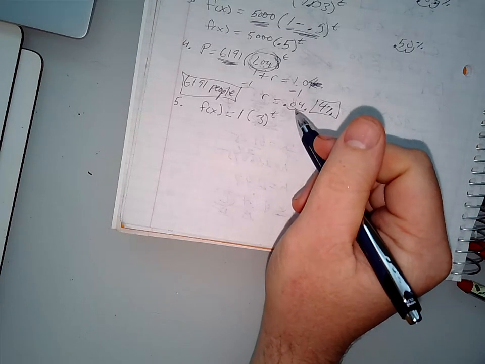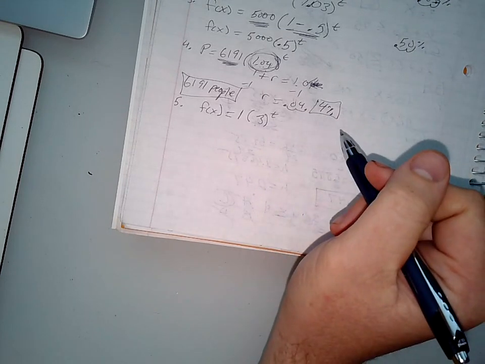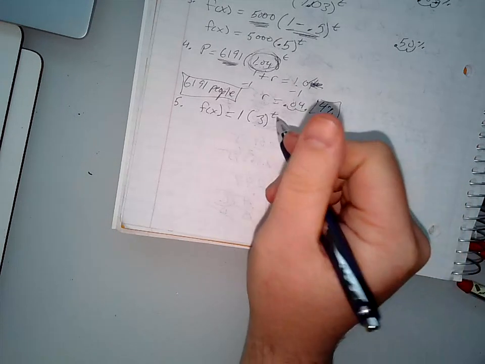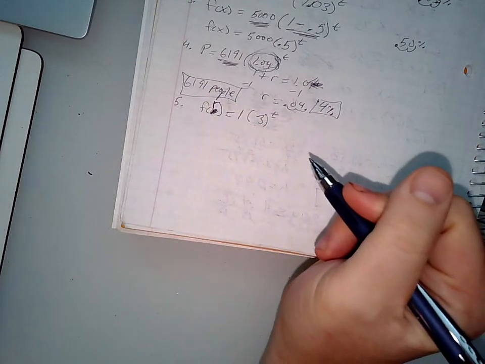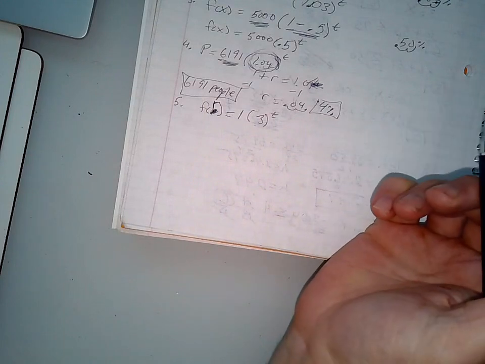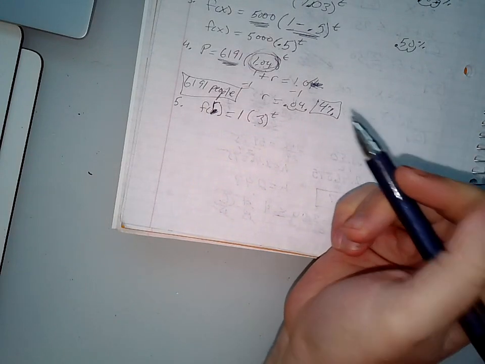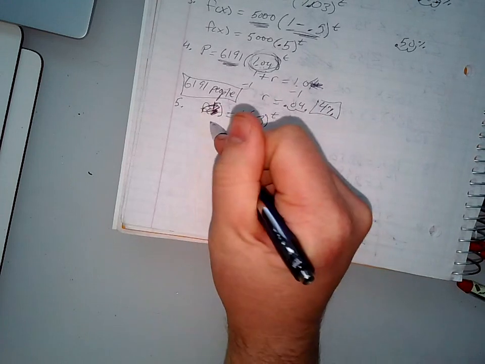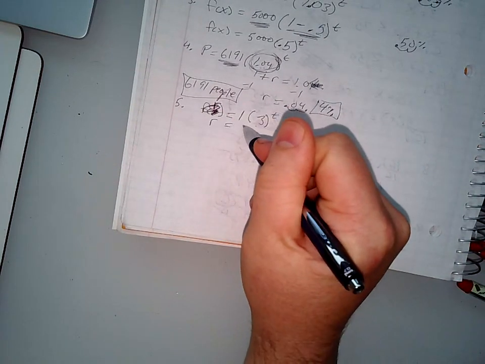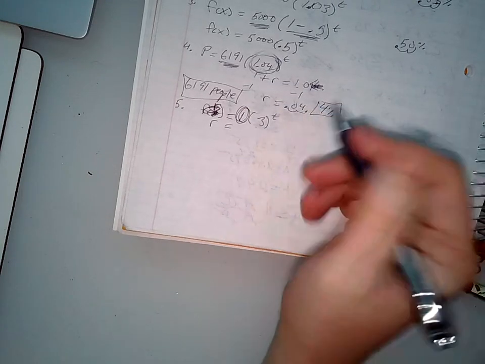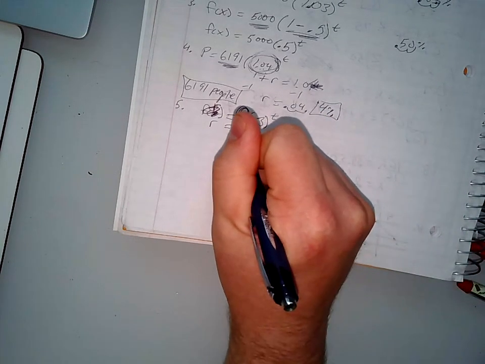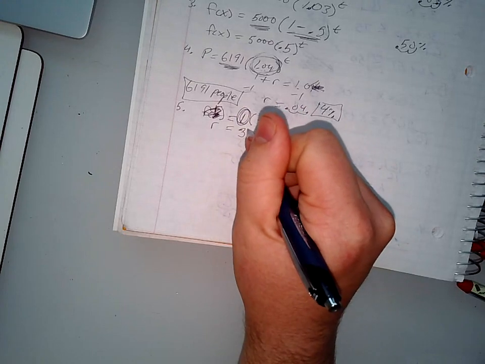Okay? So how much rice does he have after T days? We're going to change this to an R because that's what it's requiring of us. And that's it. That whole thing should be an R. R equals, and now do we need this bit of information? No, because 1 times anything is itself. So it's just 3 to the power of T.